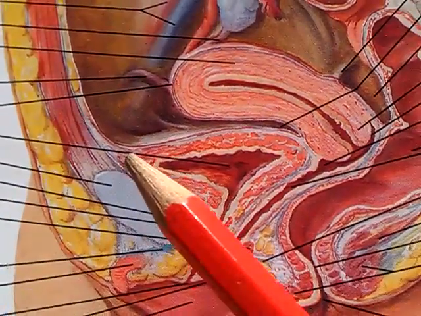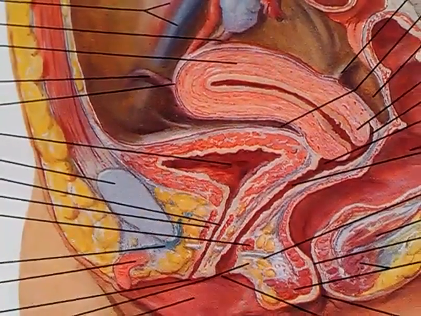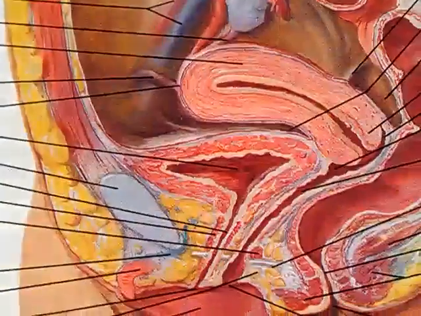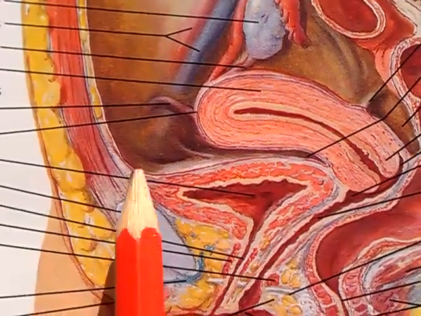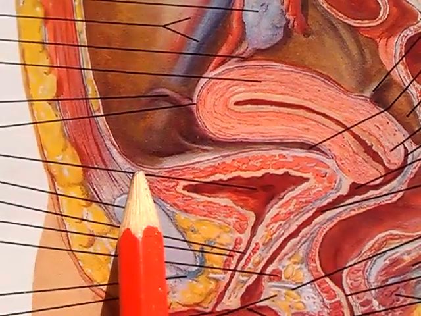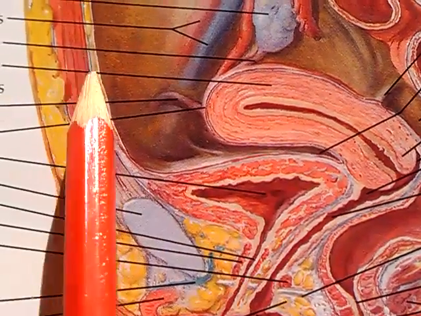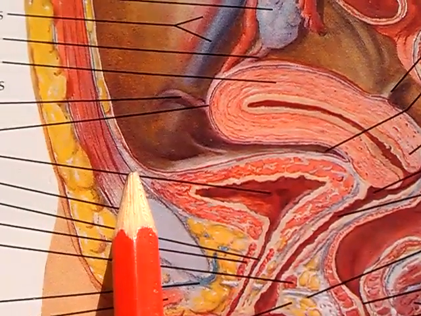The apex of the bladder is directed upwards, and the median umbilical ligament is continued from it to the umbilicus.